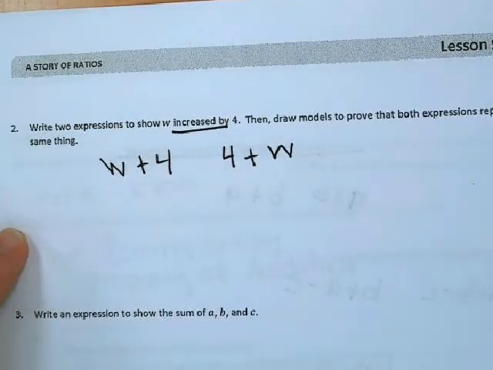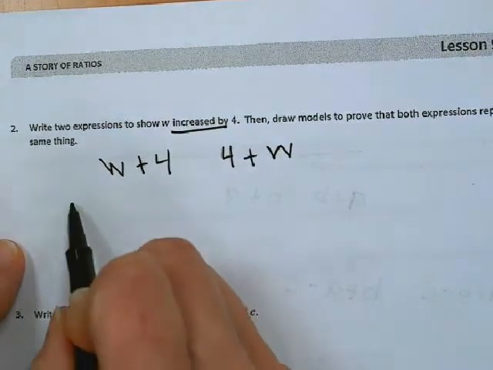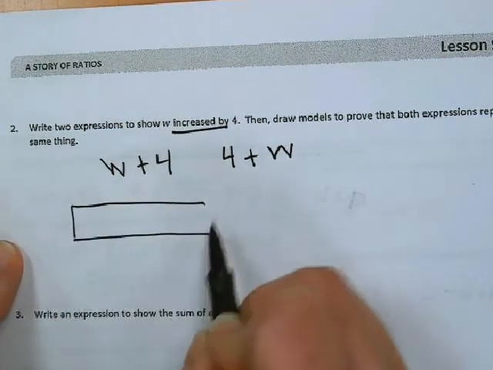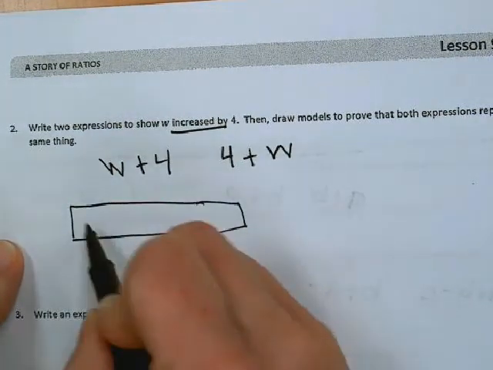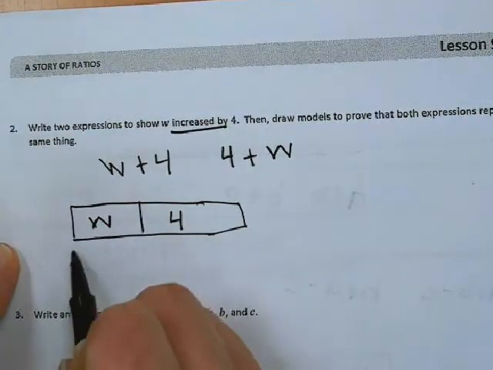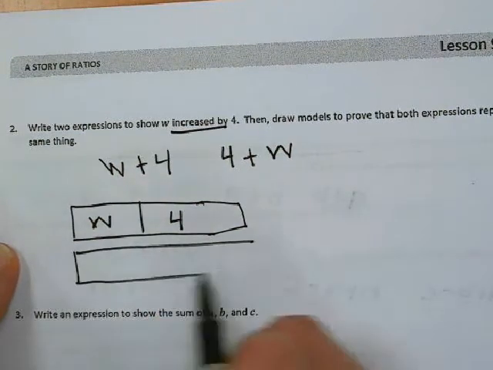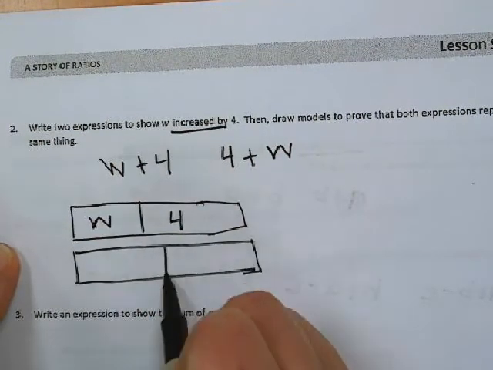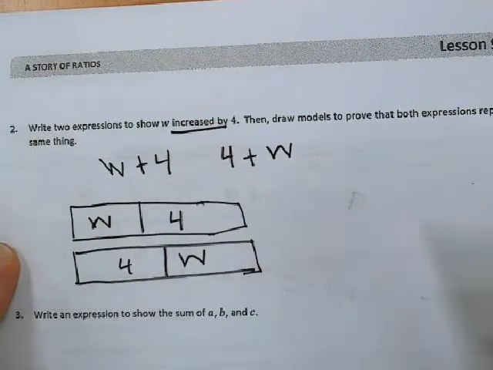If we're going to draw a model to show that, it would just be those bar diagrams. We would show a bar diagram that would have a w and then a 4. And then we would show another bar diagram the same size that would show a 4 and then a w.